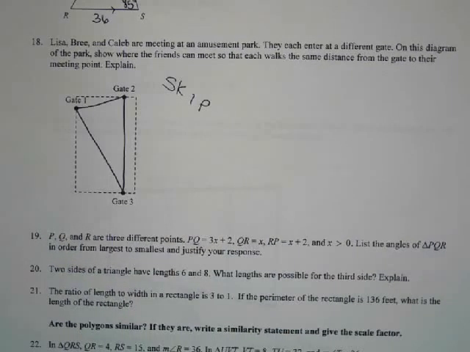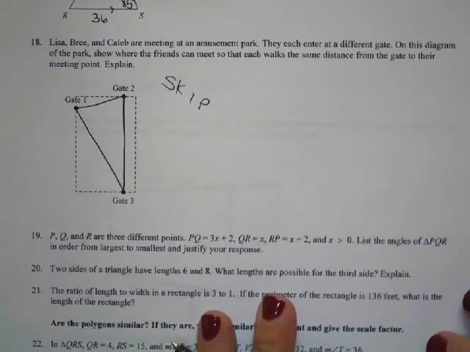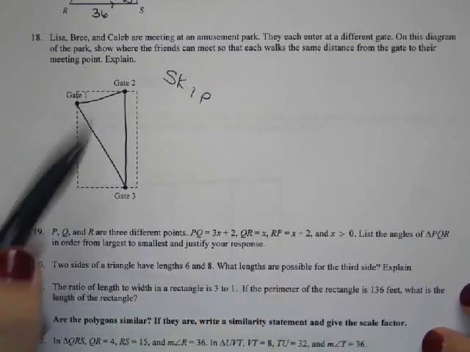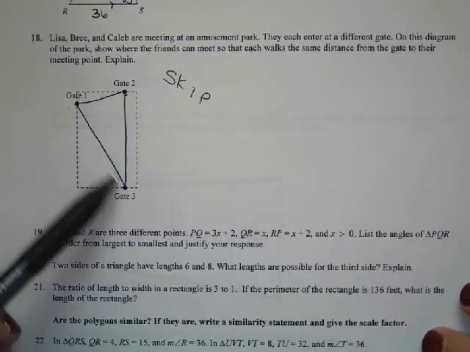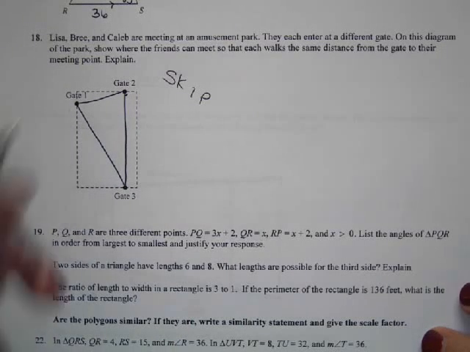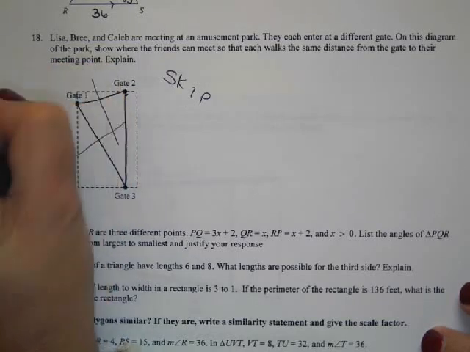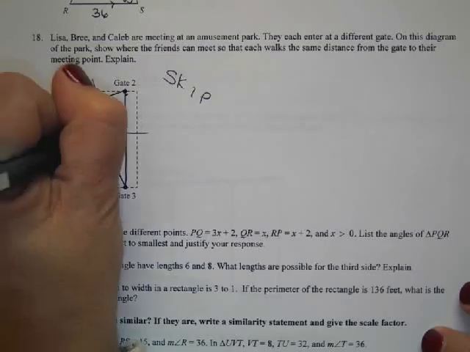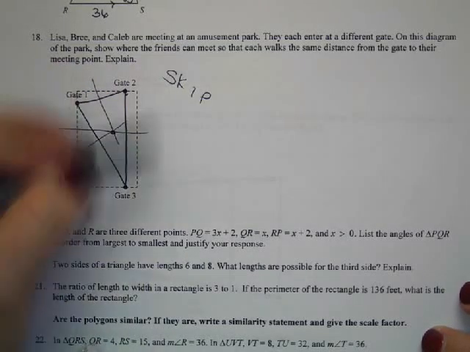Okay, we're going to skip number 18, but very quickly, if you actually wanted to solve this problem, create a triangle, and then if you want something equidistant from each vertex, you need to find the circumcenter. So you'd want to do the perpendicular bisector of each side. So they'd want to meet right about there. So circumcenter, perpendicular bisectors.